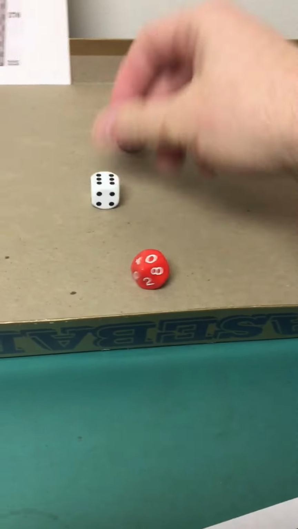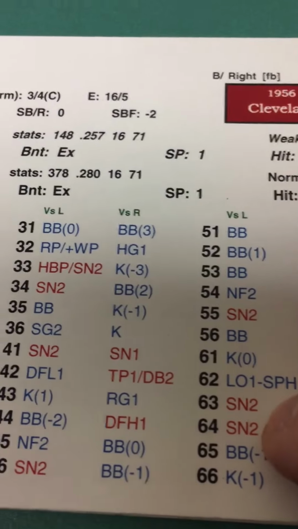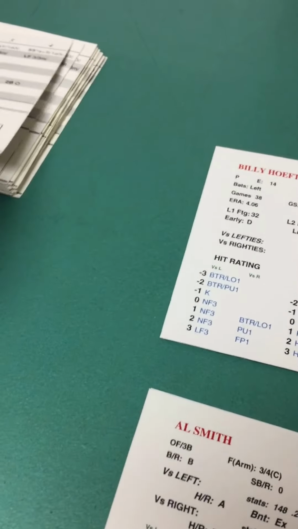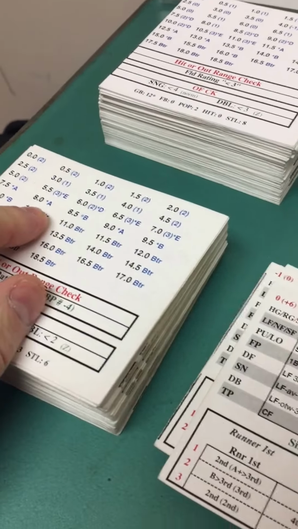Okay, so there's a 6, no error check. 63 and 0. So we go 63, SN2. He's an 8. Let's flip it over. We look at an 8. So this is an A.